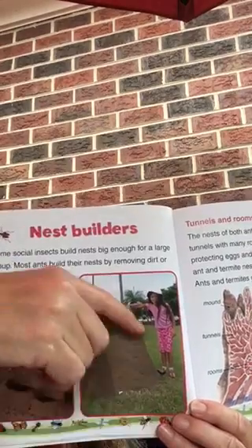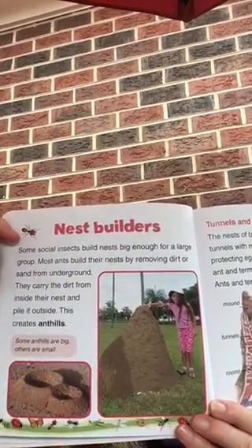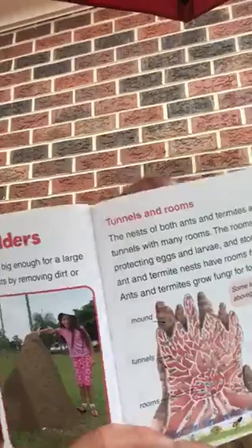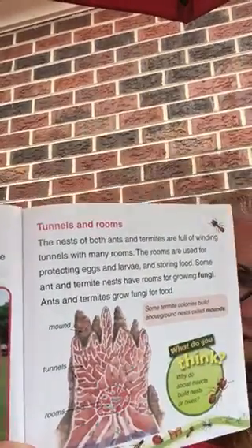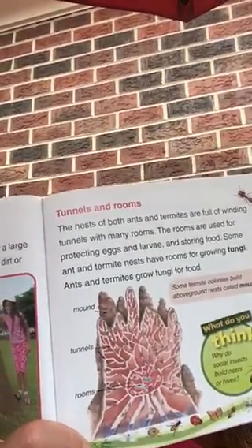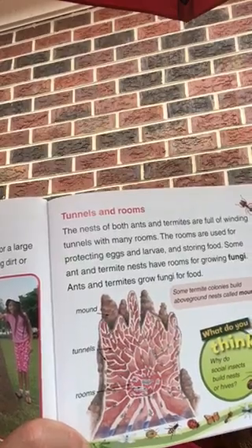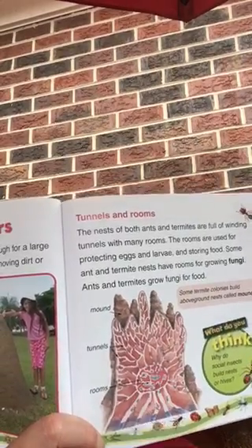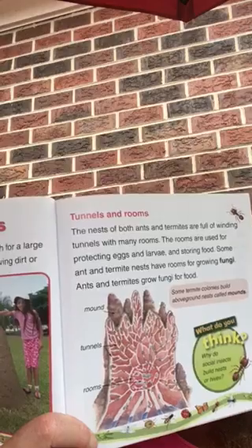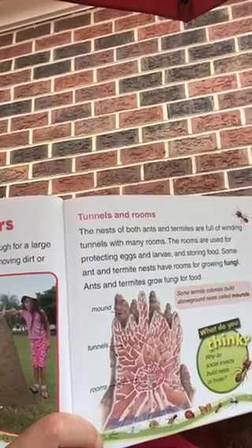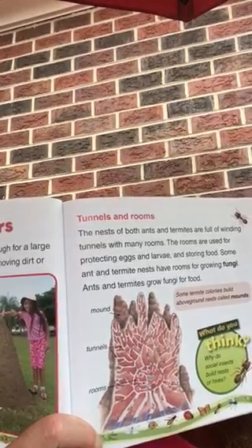This is a really big insect anthill. They have those in Australia, made by white ants or termites. And here's a cross-section, what it looks like if you were to cut it open. Fascinating. There's tunnels and rooms and a big mound on top. Why do social insects build nests or hives? Why do you think? Tunnels and rooms.